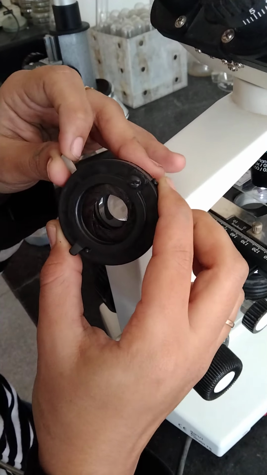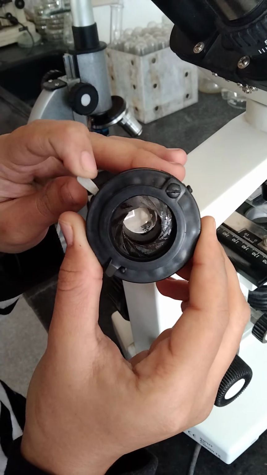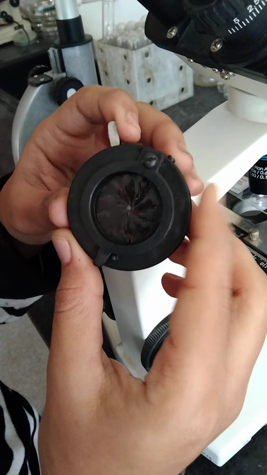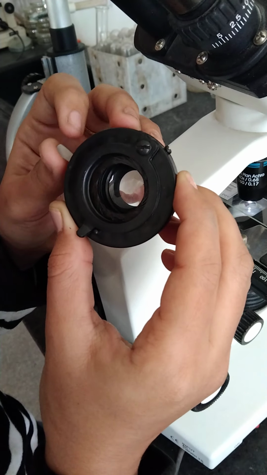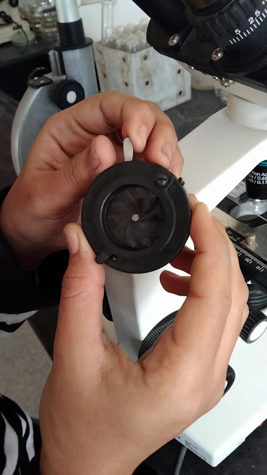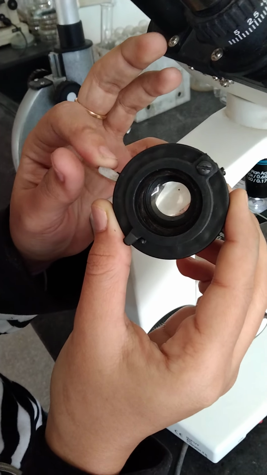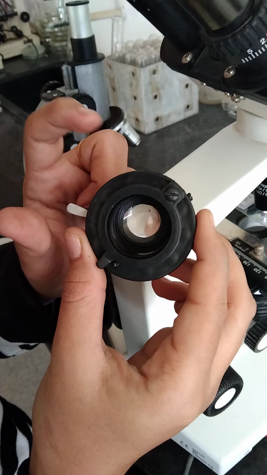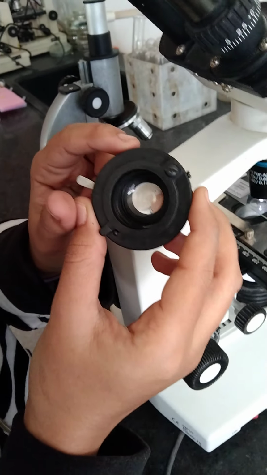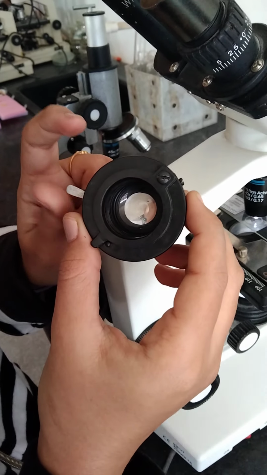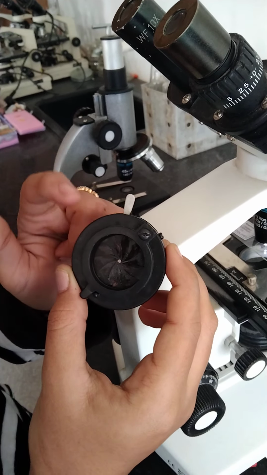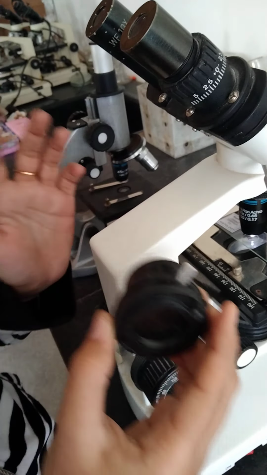Below the condenser, there is an iris diaphragm. It is the device which is present beneath the condenser and capable of manipulating the light intensity, right? So you can adjust the light intensity by opening or closing the iris diaphragm. If you want to go for a stain preparation, you have to keep it fully open, which is going to gather the maximum amount of light. But whenever you are going for an unstained preparation, for example a wet mount or other kinds of preparations, you have to keep the condenser on the lowest light intensity. So you have to close the iris diaphragm. Exactly.